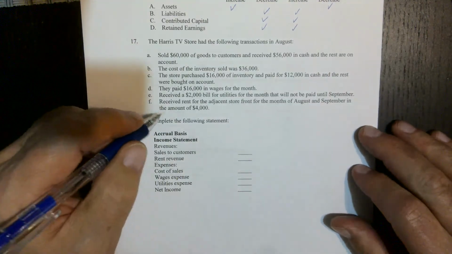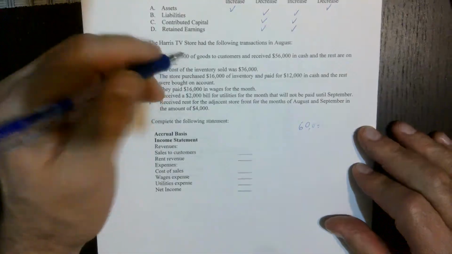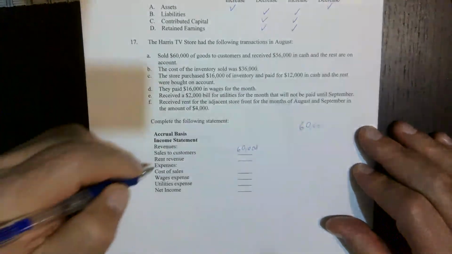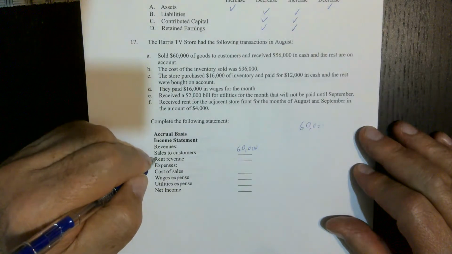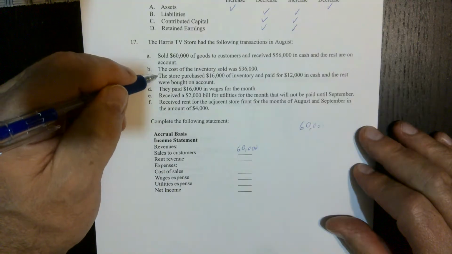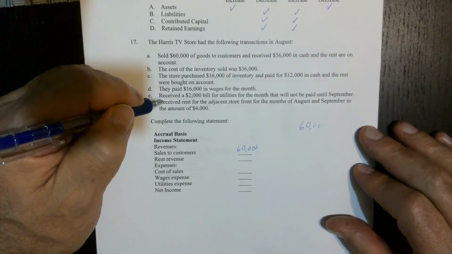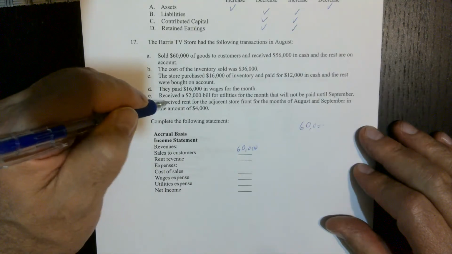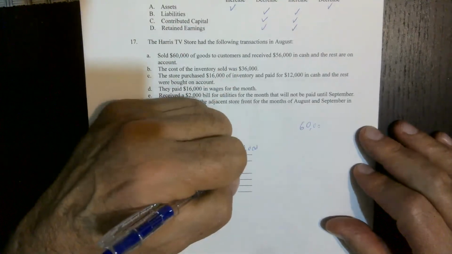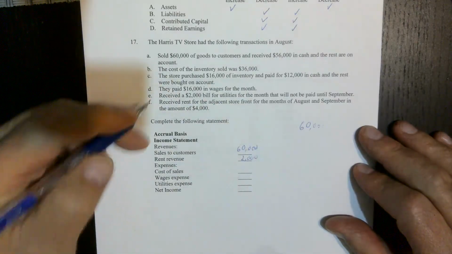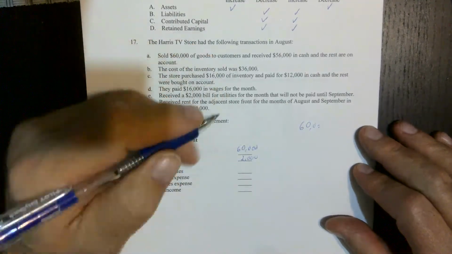Okay, so we're going to have our revenues are going to be 60,000 sales to customers. Rent revenue, so August and September of 4,000, but remember we're just doing August, so it's only half this amount, 2,000. Expenses, cost of sales would be 36,000. That's just given to us.